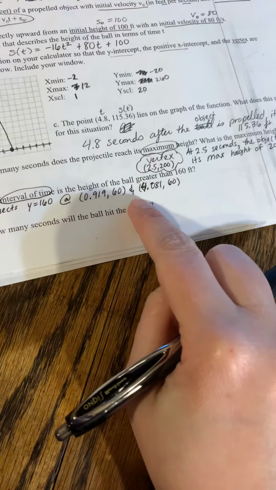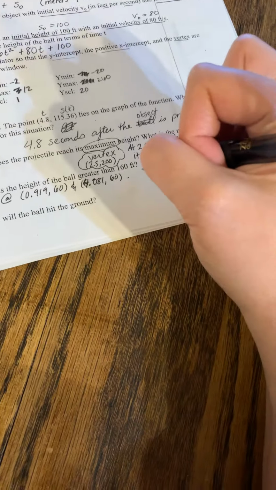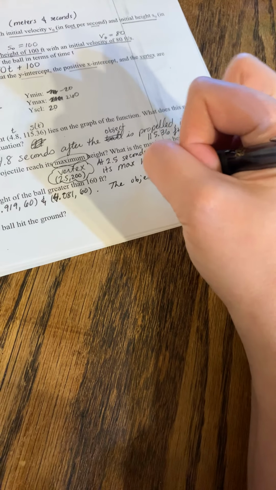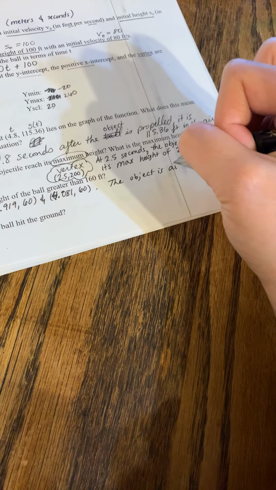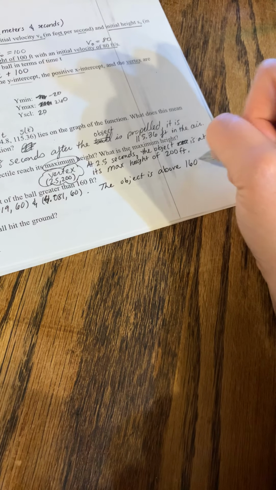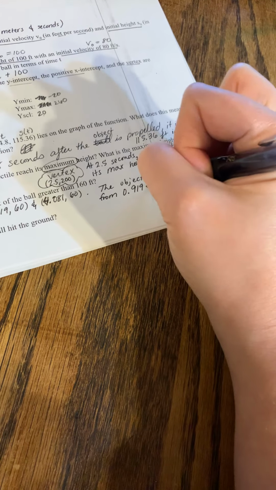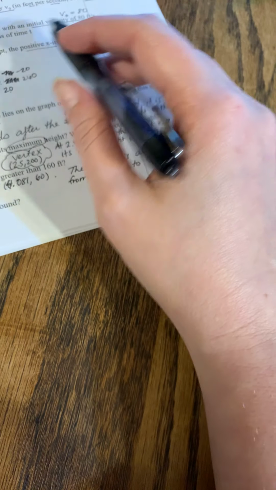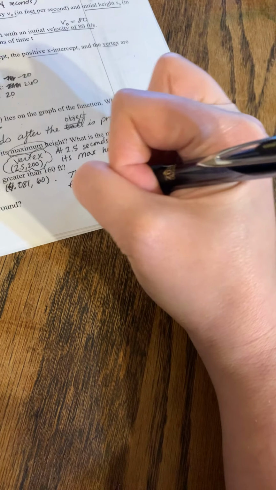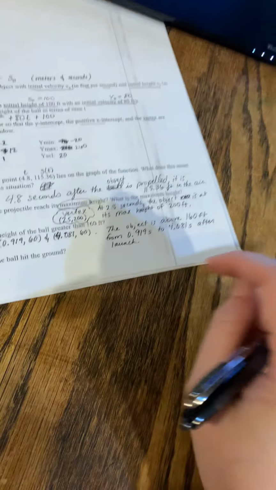Okay, so for what interval of time? That just means give me the interval, all right? So the object is above 160 feet from 0.919 seconds to 4.081 seconds after launch. Oh, and it is a ball. It said ball there. Whoops. Okay, anyway, object is fine.